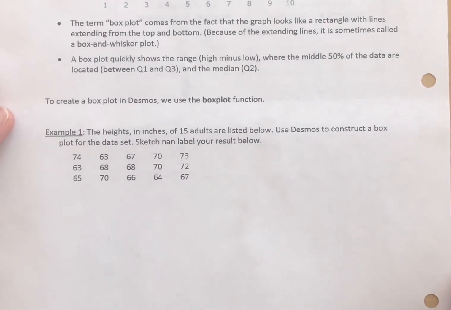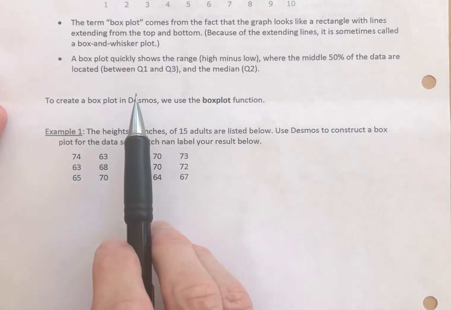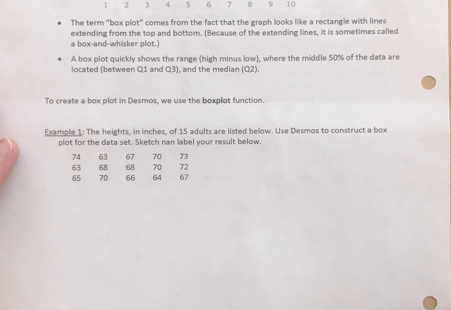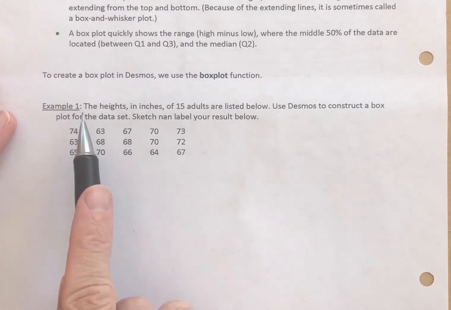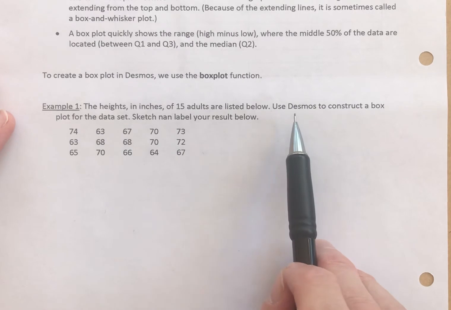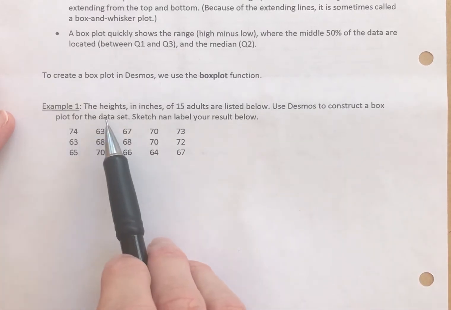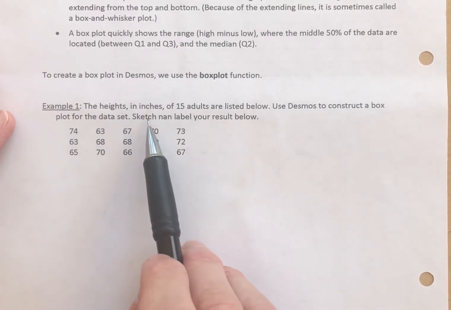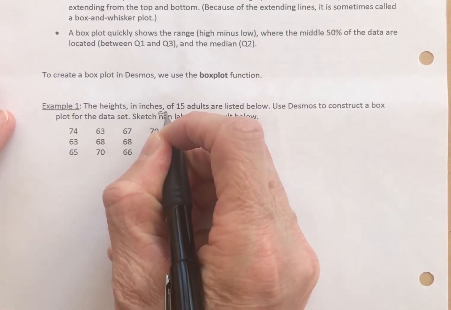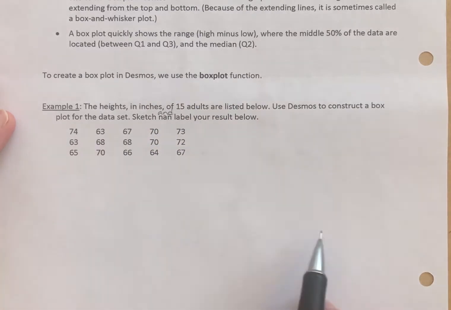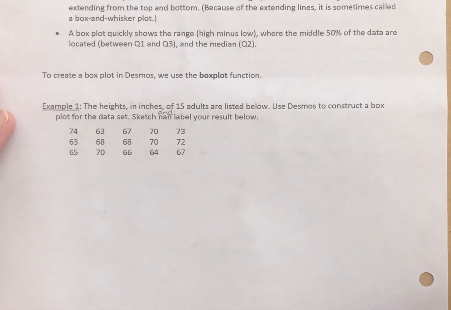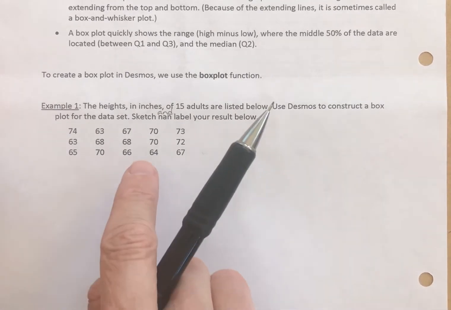All right, to create a box plot in Desmos, we're going to use the box plot, go figure, function. Okay, so example 1, the heights in inches of 15 adults are listed below. Use Desmos to construct a box plot for the data set, and sketch and label your results below. So here are my 15 data points. I'm going to put those into Desmos using the box plot function.